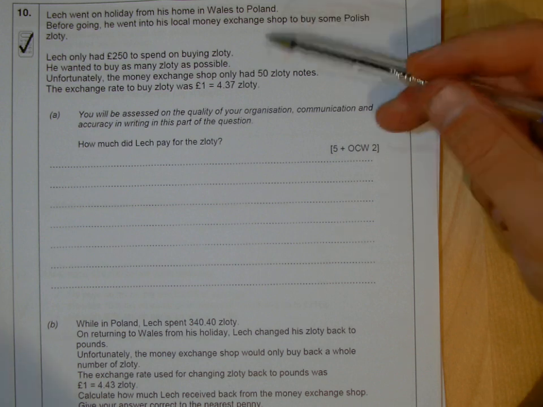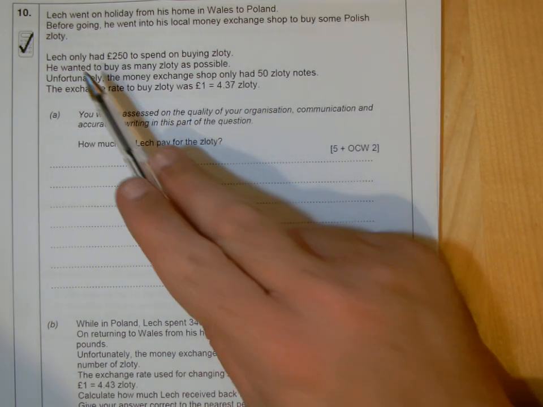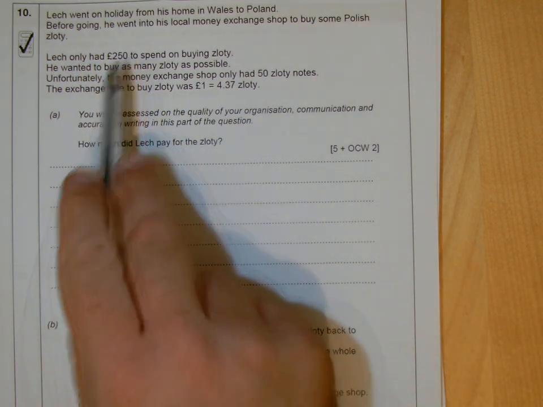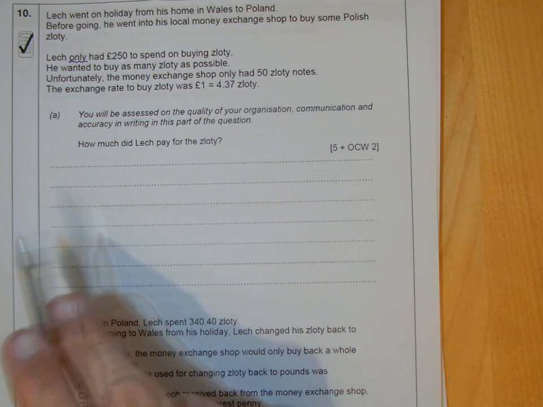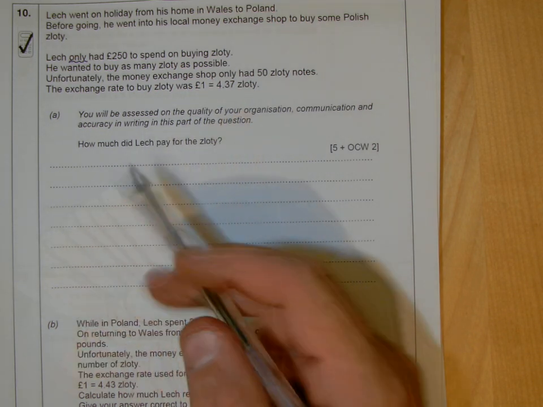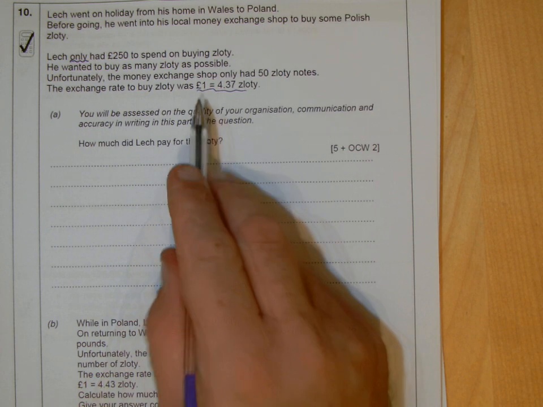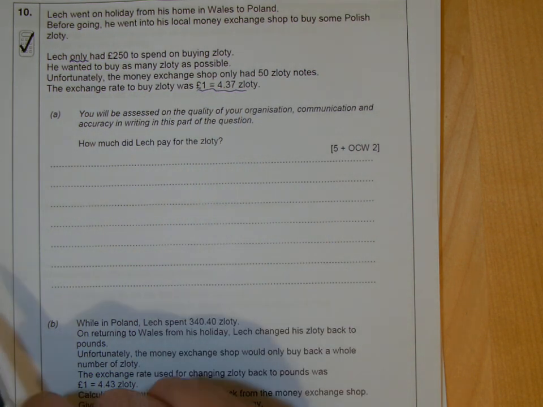Okay, so when you read through all the information here, it's important to spot this line where it says Lech had £250, but the key word here is he only had £250 to spend on buying zloty. So you'll see why that is important in a minute. We've got the exchange rate there: every pound is worth 4.37 zloty.